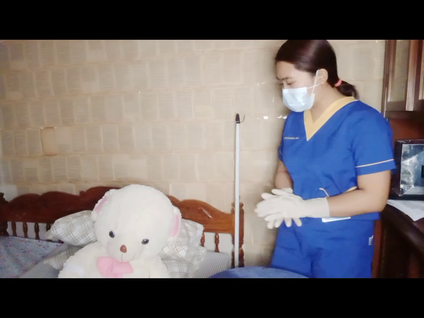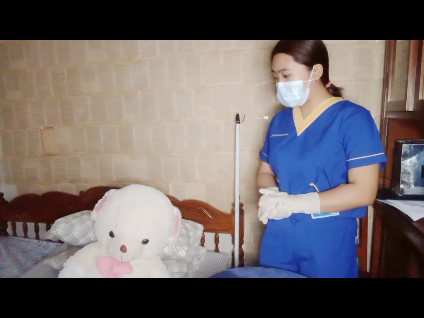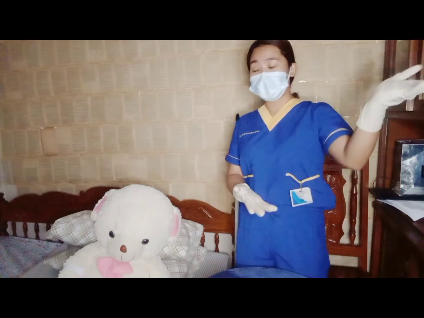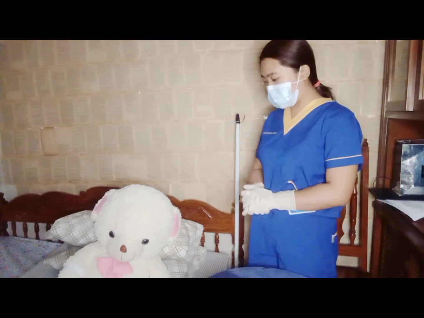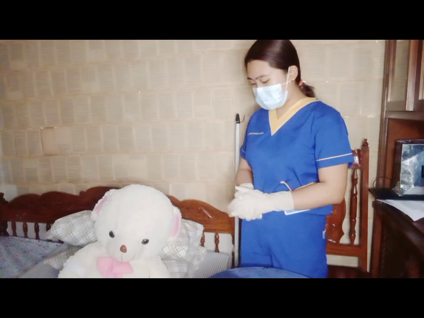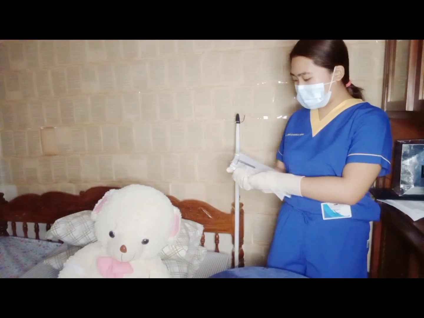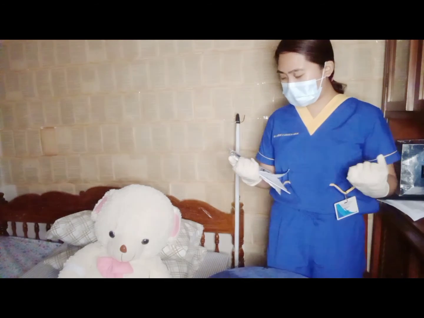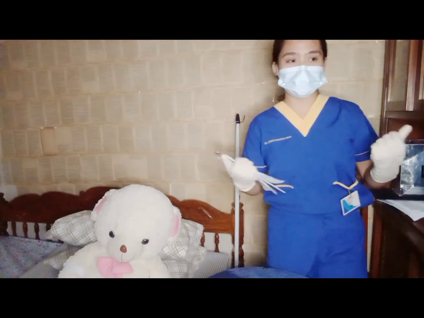Kung meron pa po kayong katanungan or meron po kayong kailangan, ipatawag niyo lang po sa nurses ward at andun lang po ako. Pupuntahan po kayo dito. Okay po ba yun, ma'am? Okay, so, pagdadasal po natin ang madali ang paggaling ninyo. Okay po? Sige, ma'am. God bless po.